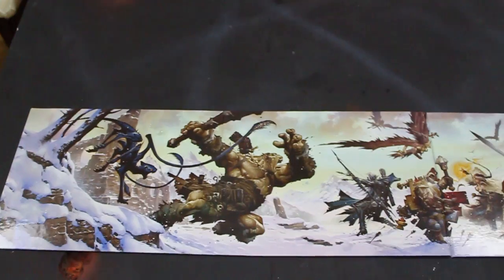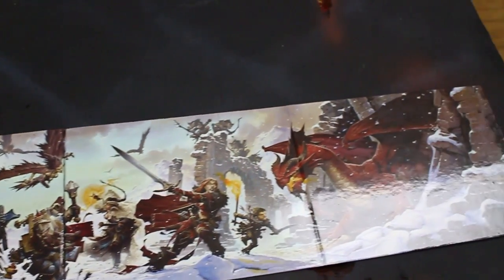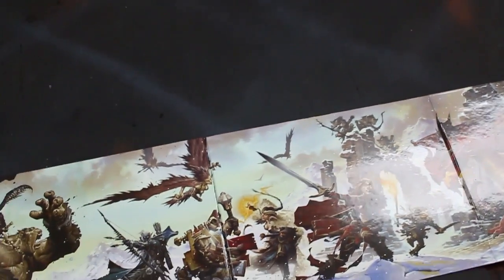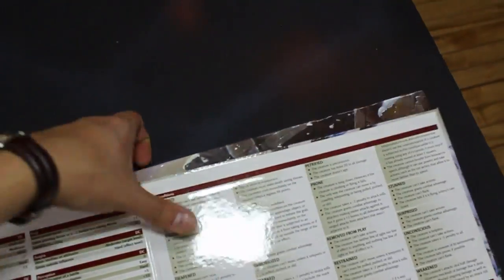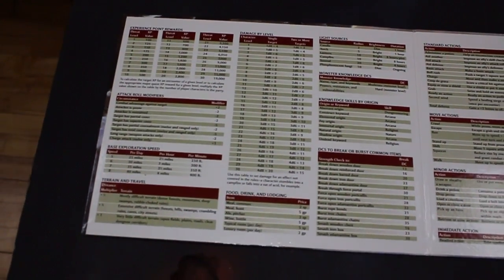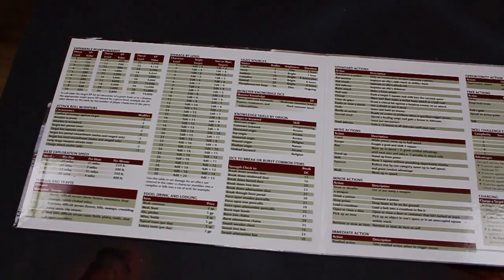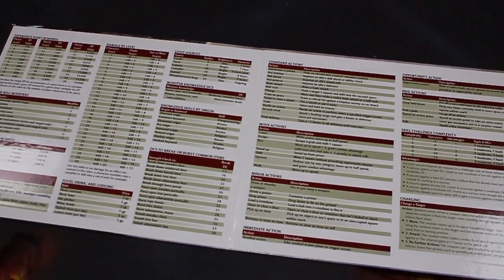All right, D&D 4, this is the screen. Love the art. I like that it's very bright. That's kind of a change for a lot of screens. So when we flip it over, we find a bunch about experience points and attack roll modifiers, exploration, damage by level, monster knowledge.